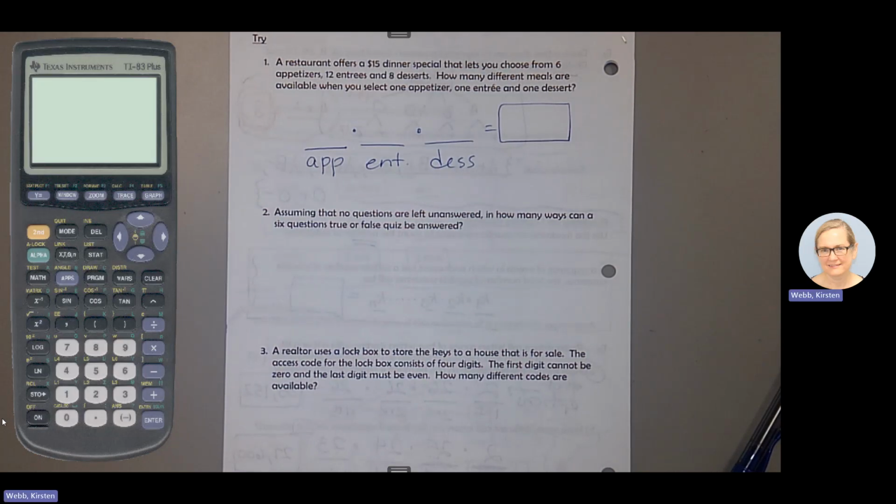Anybody use a little help with anything? Do we make fractions on this? No, probably. Yeah.